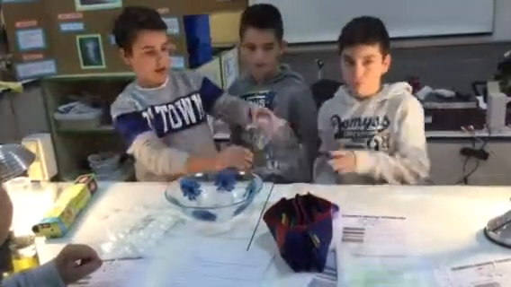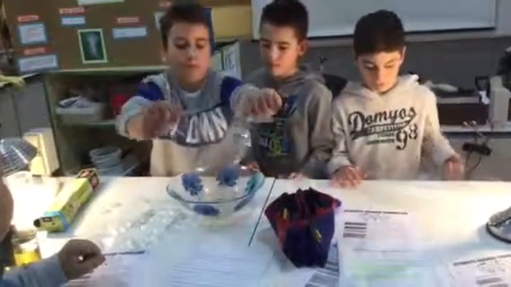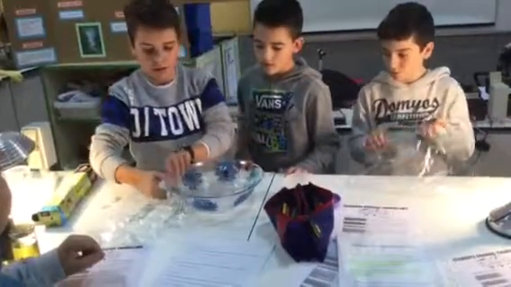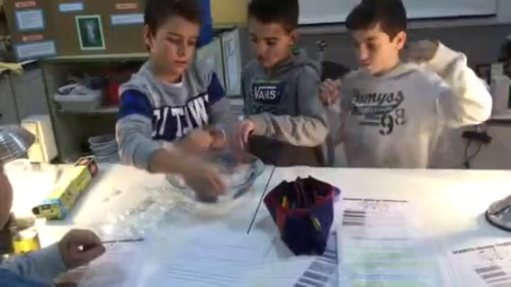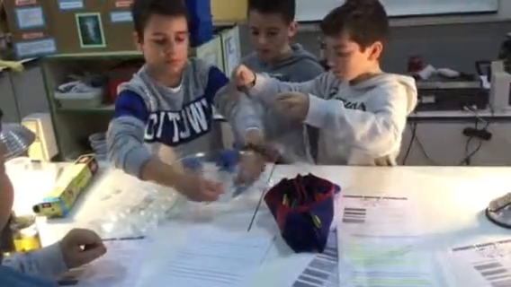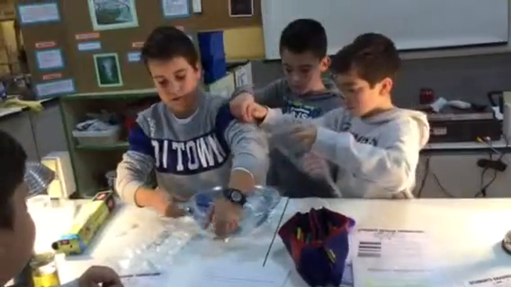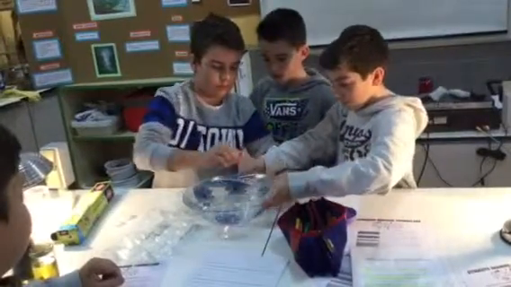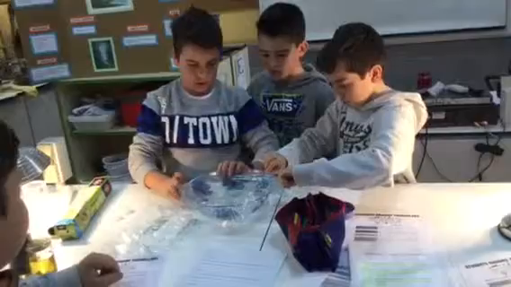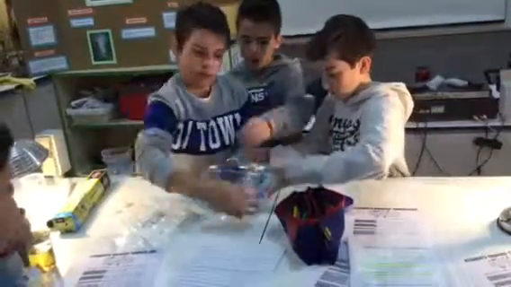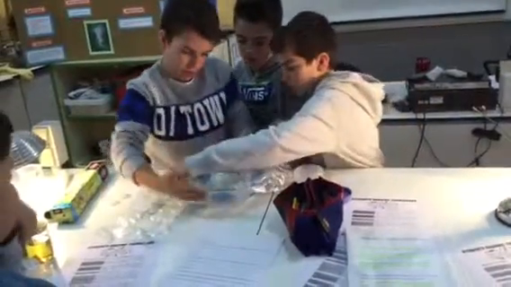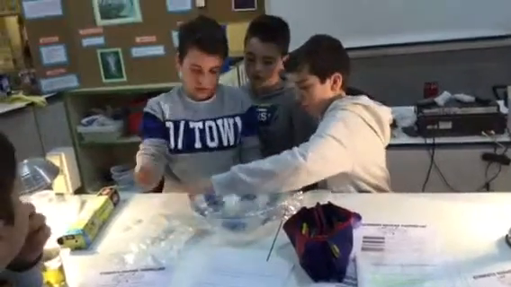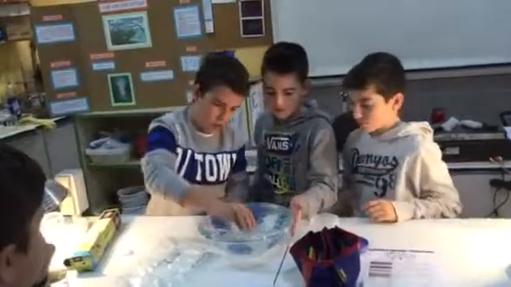More. And cover with the film paper. And now the ice pieces.